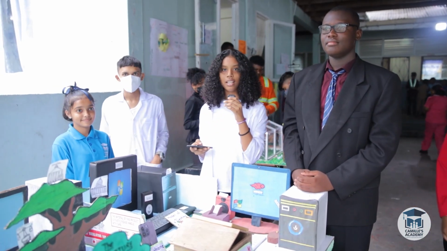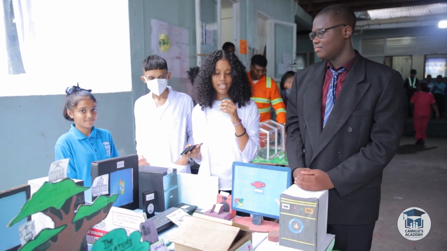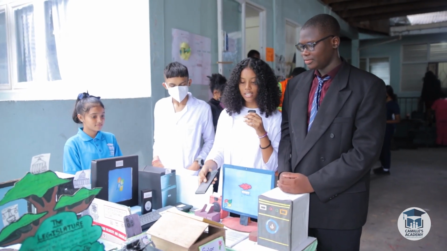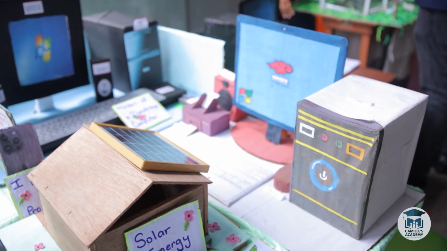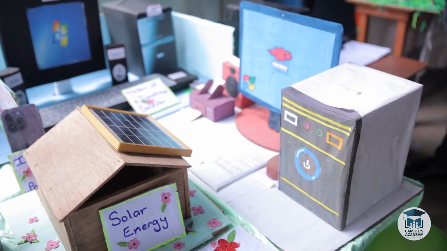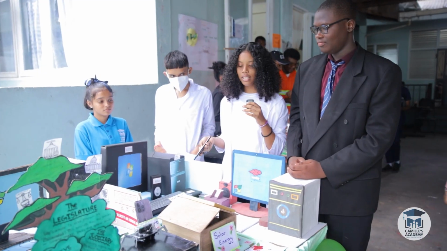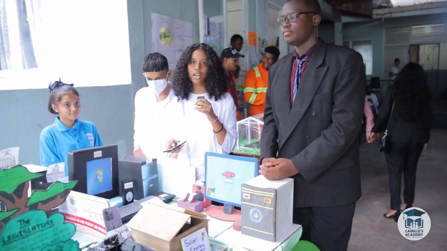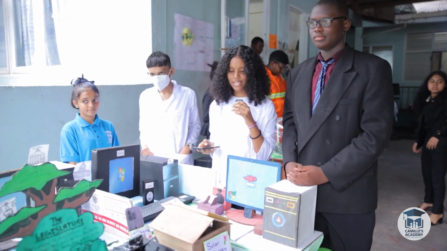So basically, a lot of areas in Guyana do not have access to electricity. So there are panels that they use to gain electricity. Most areas in Guyana need electricity to access cell phones, computers, and a lot more electrical devices.